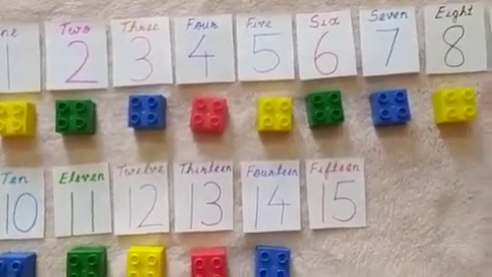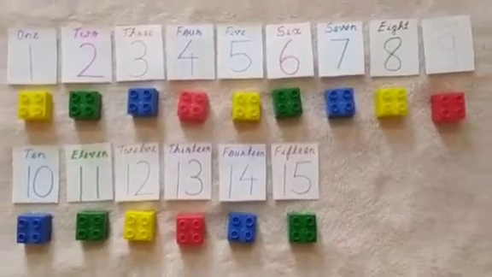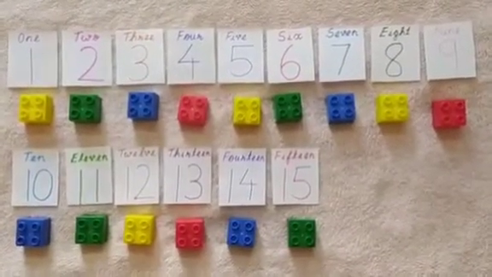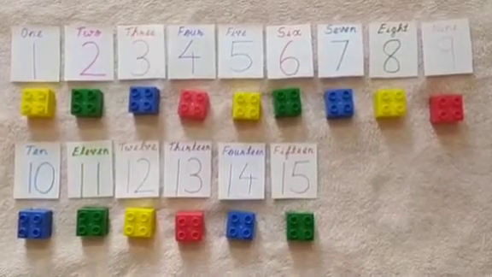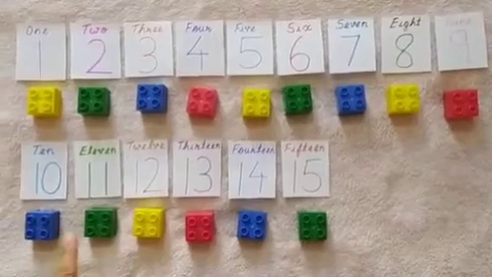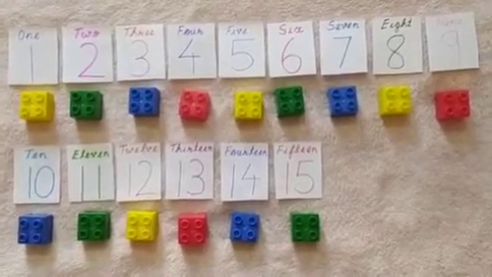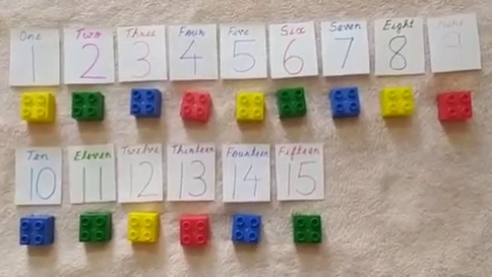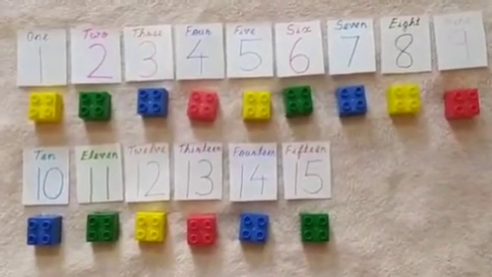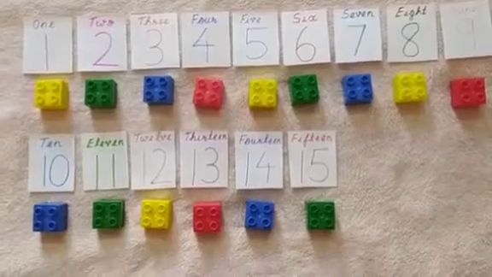14, 15. So what was the last number that I said while counting? The number is 15. So how many total blocks have I placed here? How many blocks do I have in total? I have total 15 blocks.